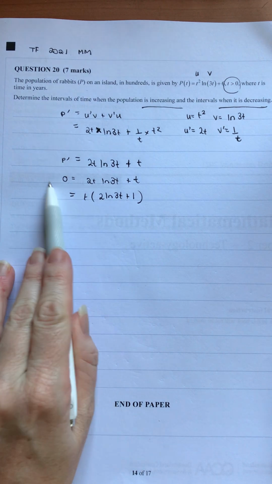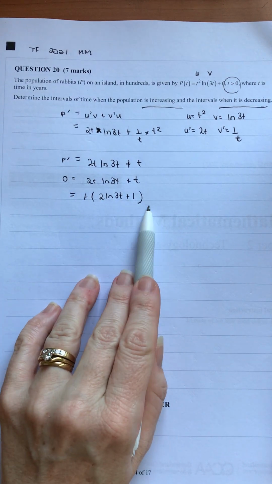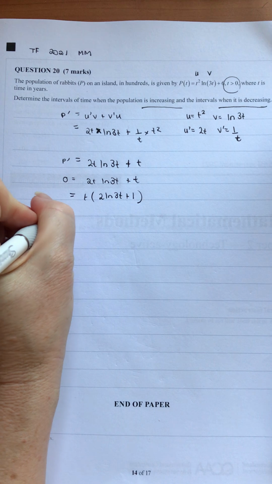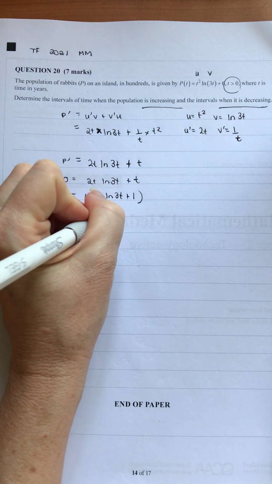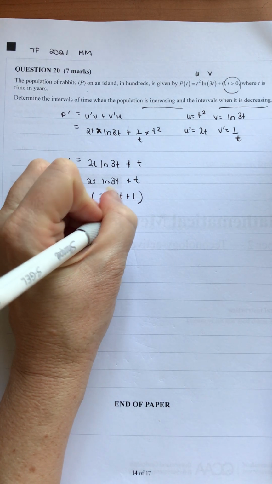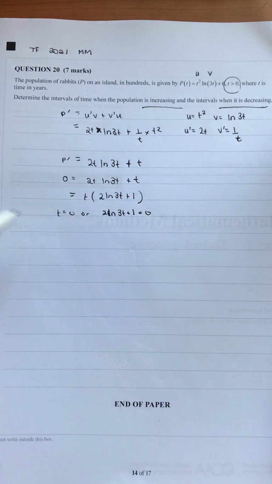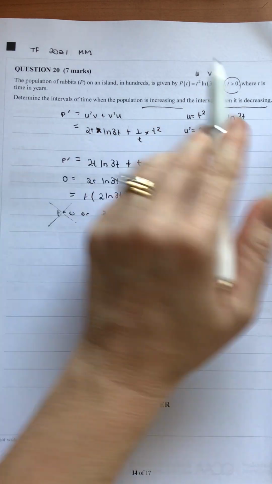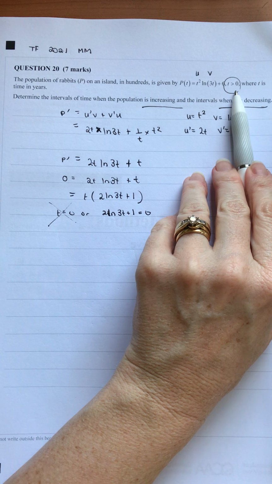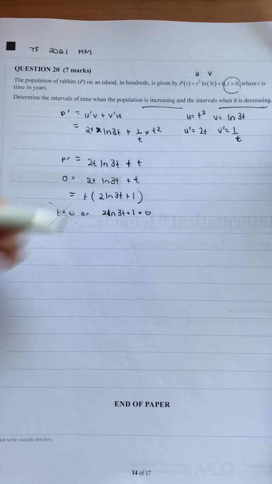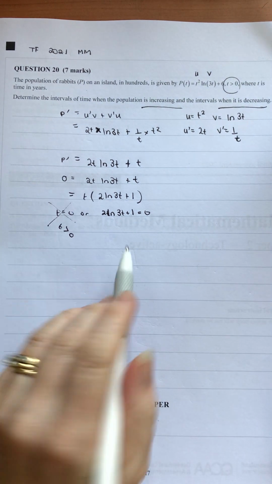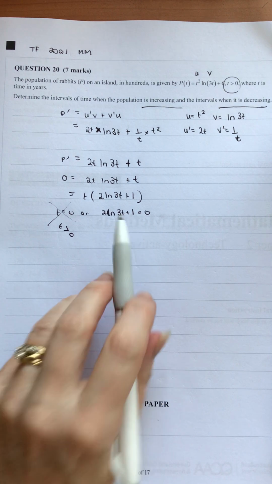So either t is equal to 0 or 2 ln 3t plus 1 is equal to 0. We can't have t equaling 0 though, because we were told up here that t was greater than 0. So t has to be greater than 0, and we're focusing on this one over here and solving it.